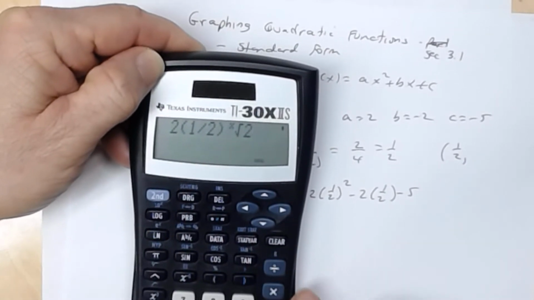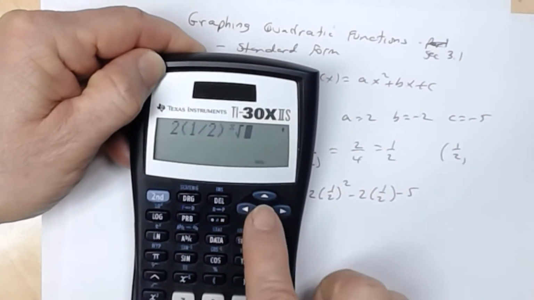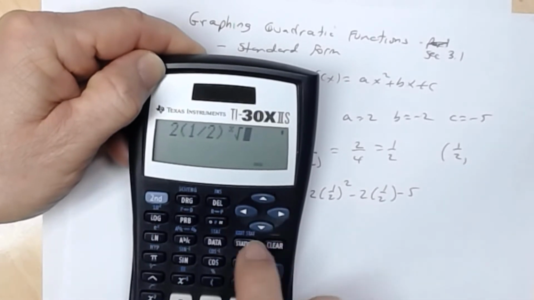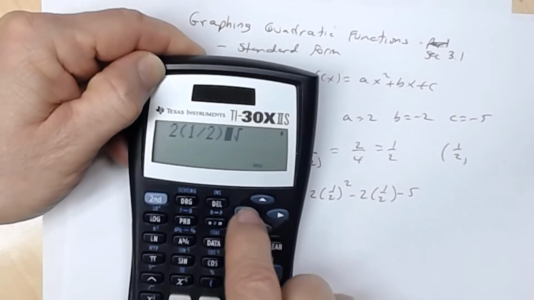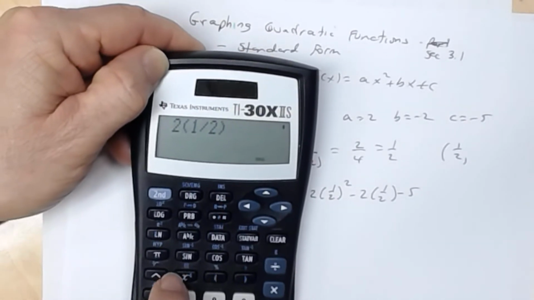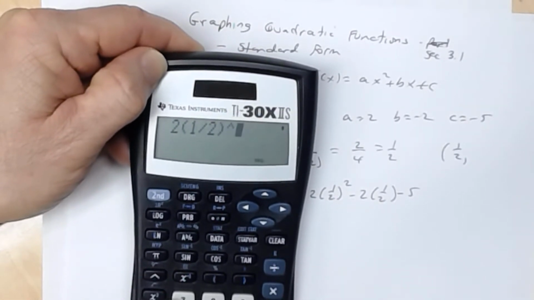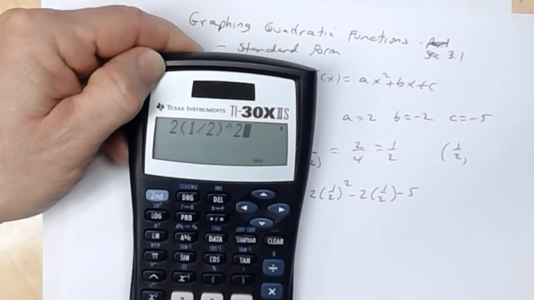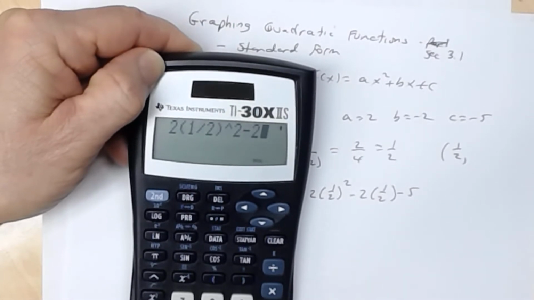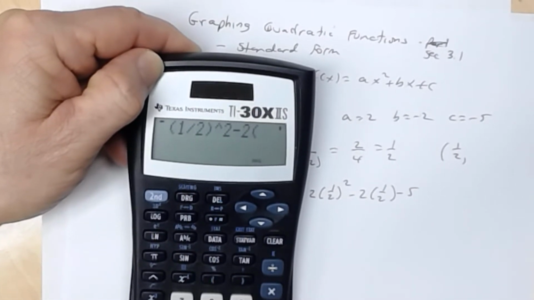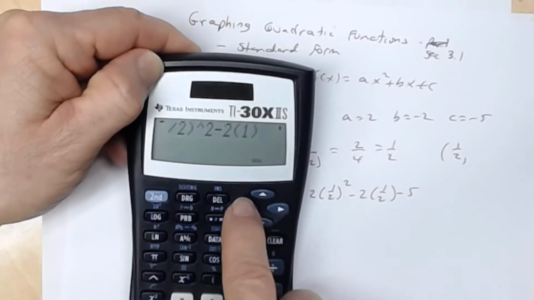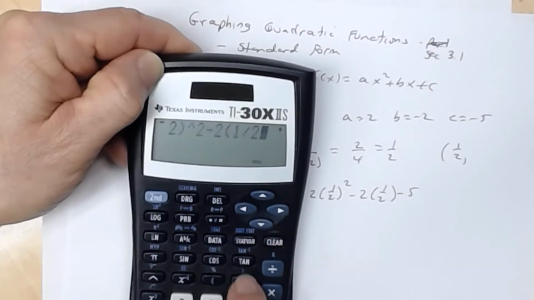Oops, sorry, I pressed the wrong one, so let me delete. I'm just going to square this right here, and then minus 2 times 1 divided by 2, close the parentheses, and then minus 5.